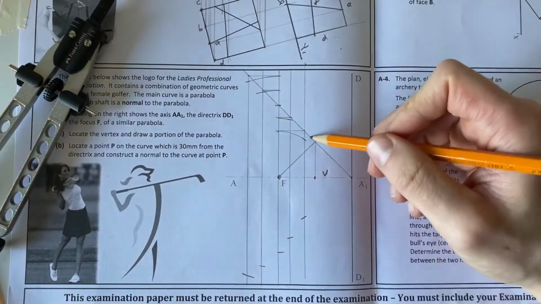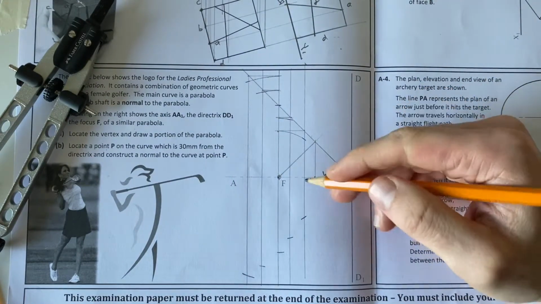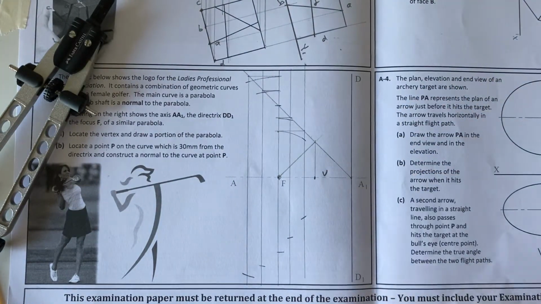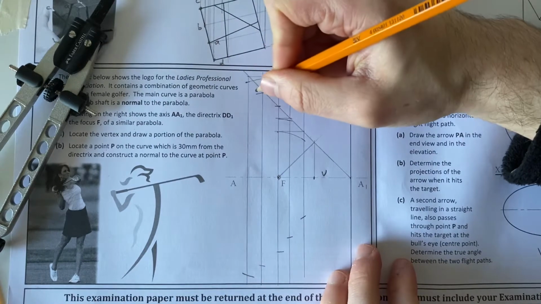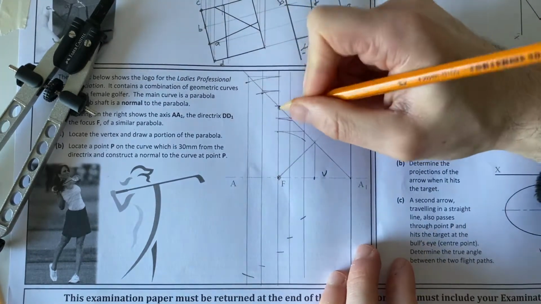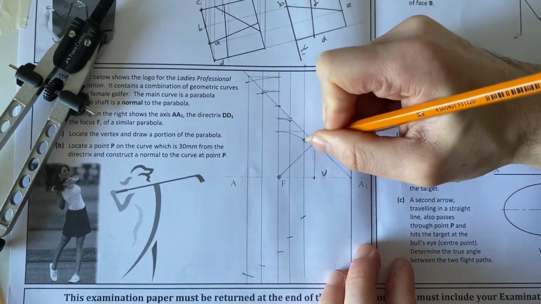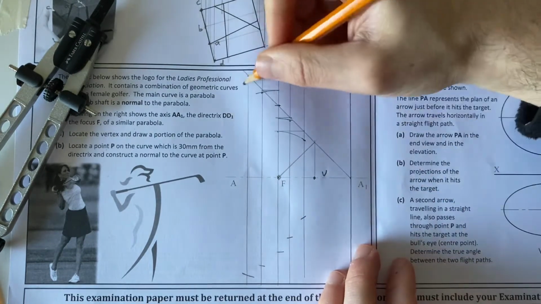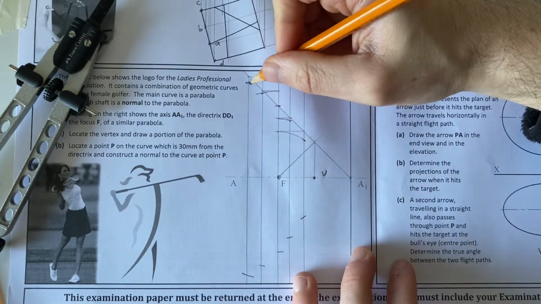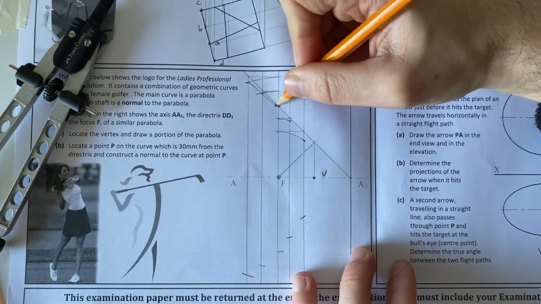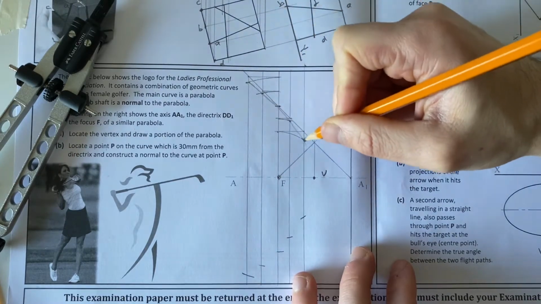And if you want to, you could draw one more line in between if you want to get one more point, because the distance is far enough away. But I'll just go with it the way it is. So there's all my points. And now I need to draw in my freehand curve.